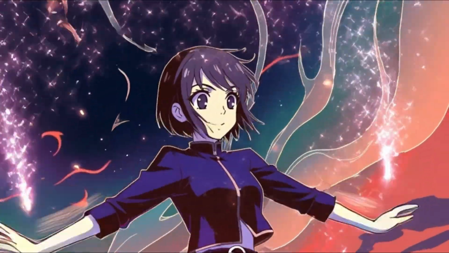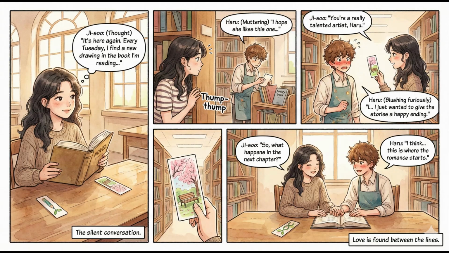The first webtoon is about the classic slice of life and romance genres, focusing on a quiet, artistic connection between two characters in a library setting. This isn't your typical high-contrast digital line art webtoon. It uses this gorgeous, watercolor-inspired aesthetic. Everything feels soft-edged and warm, which perfectly captures that specific quiet afternoon in a university library feeling.